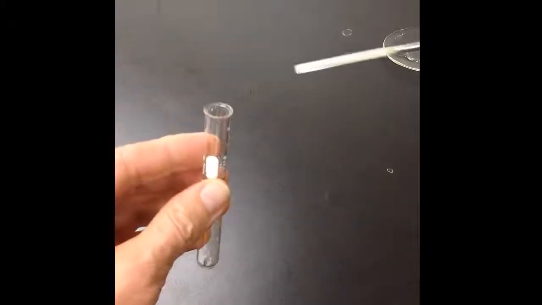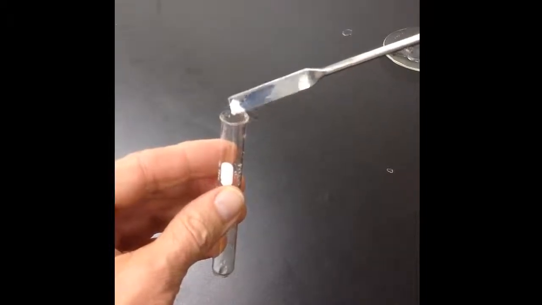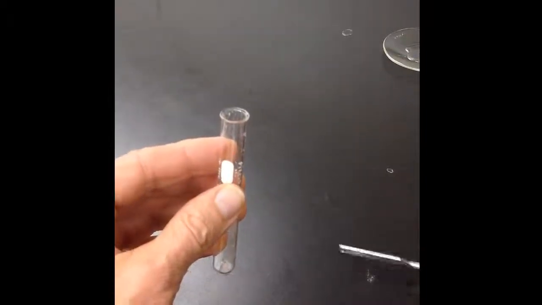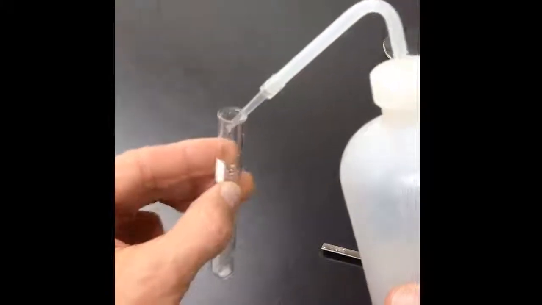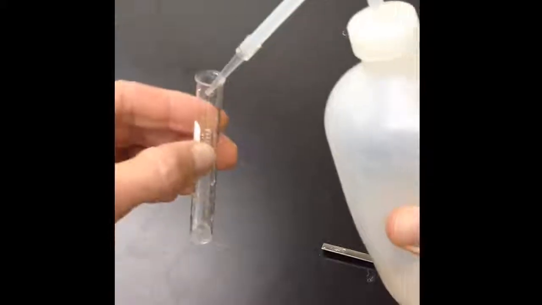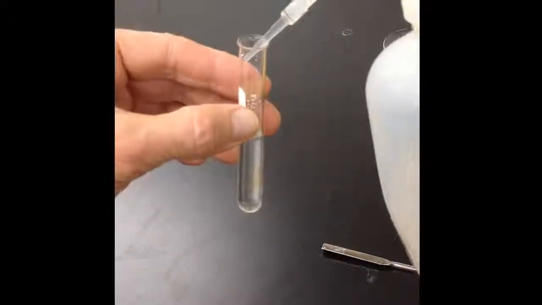Take a second portion of each sample, and place a small amount of that in a 10 millimeter test tube. Fill the test tube about half full with distilled water, which is a polar solvent. You may stir the test tube by flicking with your index finger as illustrated here.